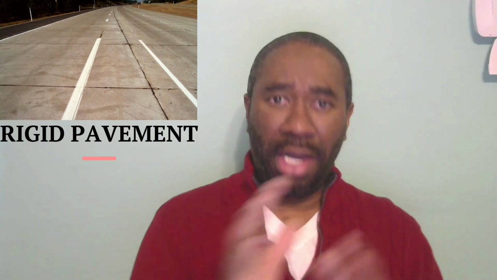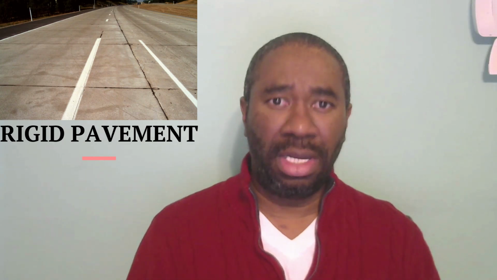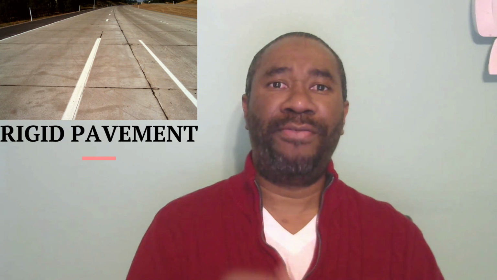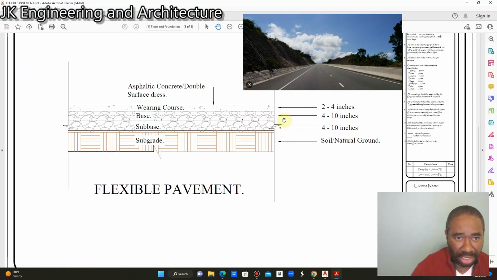So I'm going to show you the different layer system of each of these pavements and explain the different functions of these layers as they relate to flexible and rigid pavement. I'm going to start by looking at flexible pavement. What we have here is a cross section of a flexible pavement. We have the subgrade, the subbase, the base, and the wearing course. Let me explain the significance of each of these terms.